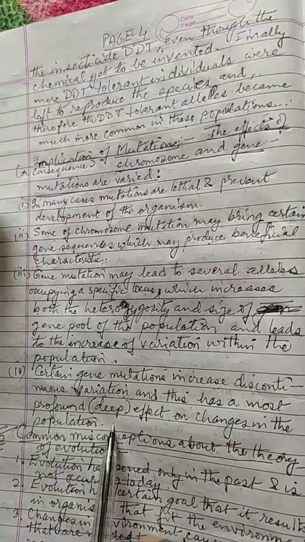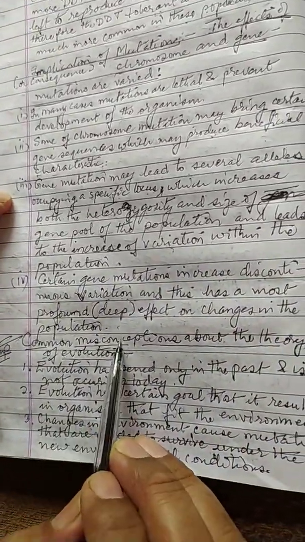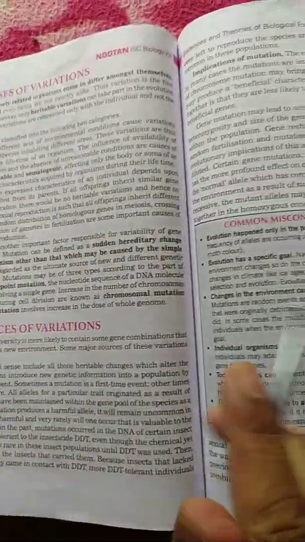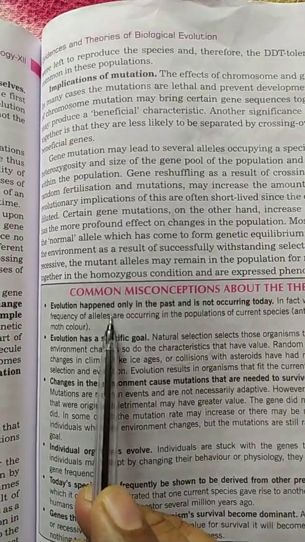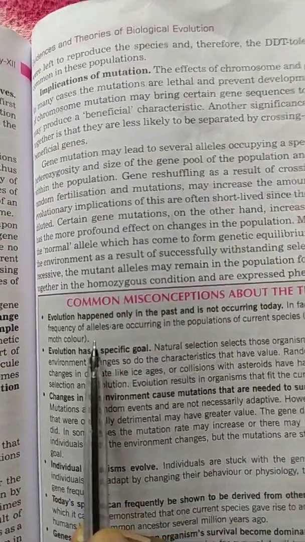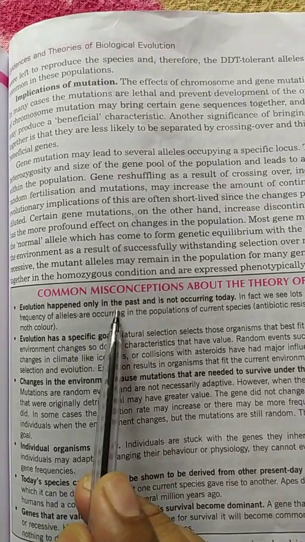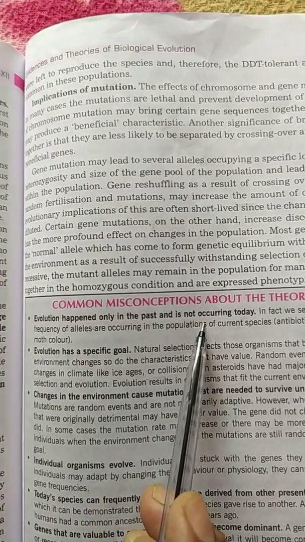Now let us also see some common misconceptions about the theory of evolution. The first misconception is that evolution happened only in the past. Some people think evolution is not occurring today, but it used to occur in the past.